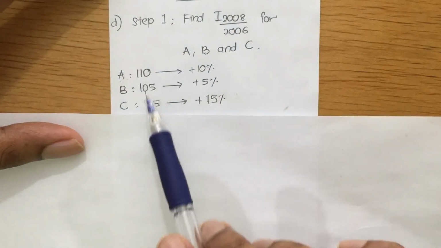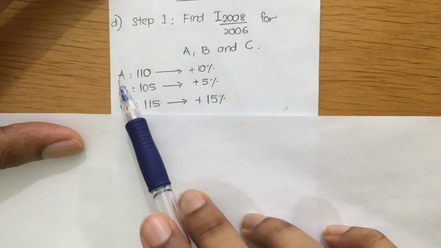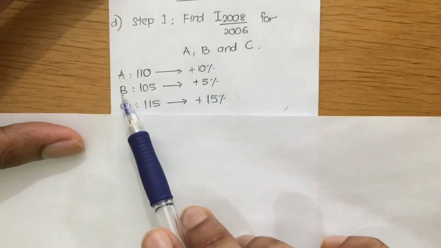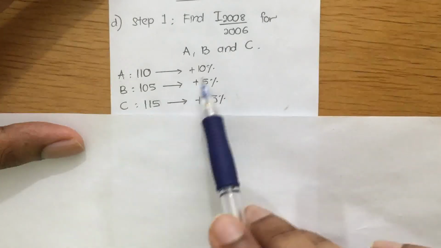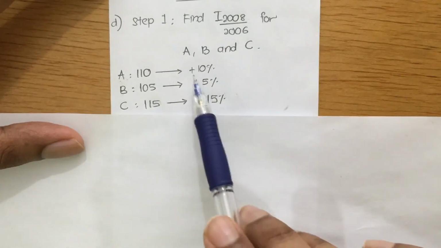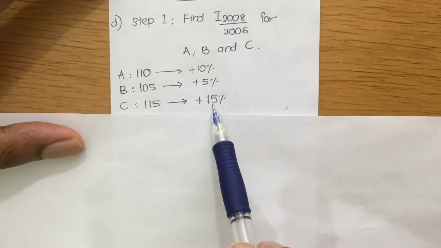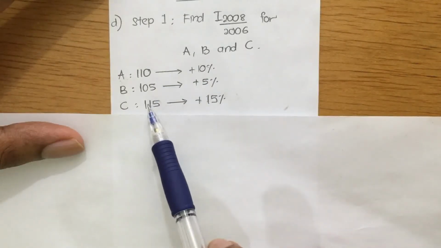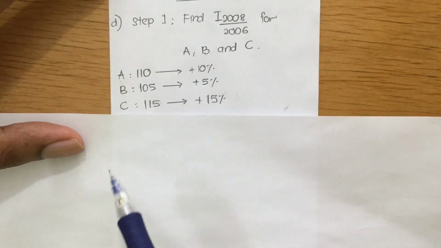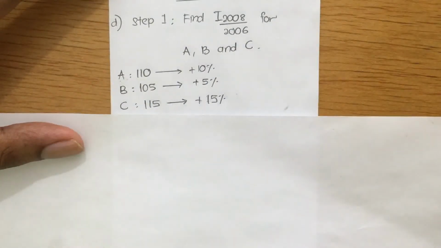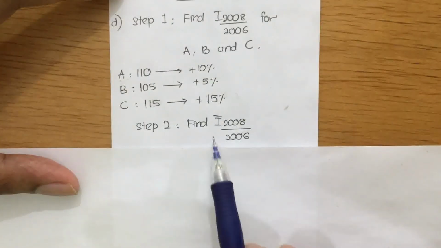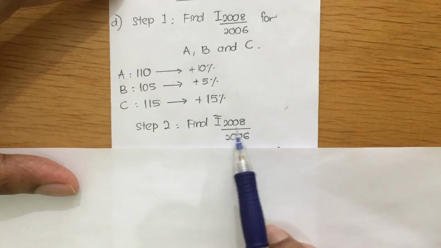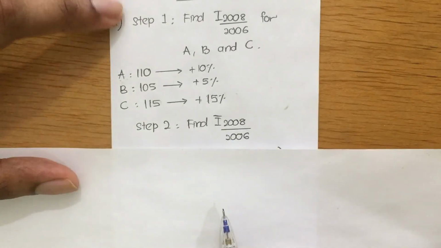So that's how you get the new price index, guys, where component A will be 110, component B will be 105, and component C will be 115. As there is an increment, to 100 you just add the respective increment, guys. That's how you get the price index for the respective components. So this is for your step 1. Once you calculate this, your next step will be very straightforward, which is to find the composite index for the year 2008 based on the year 2006.